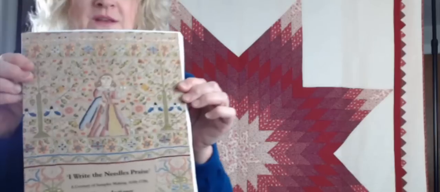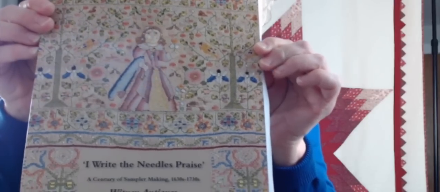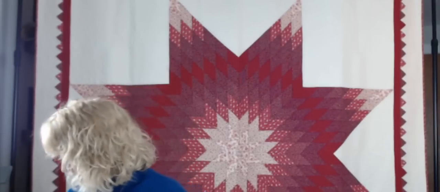She sent me the Whitney Antiques catalog, I Write the Needle's Praise. And it's a time period in needlework that I really strive to learn a little bit more about. It's 1630 to 1730, which is a little bit before this fabric book that I just showed you. It's sampler making when I believe girls were first being educated and sent out of the home to learn needlework skills and other necessary skills.